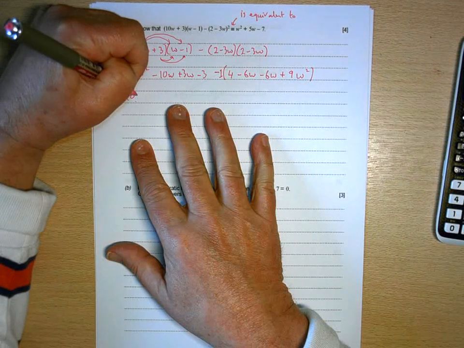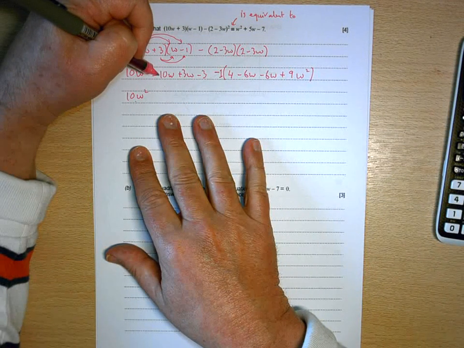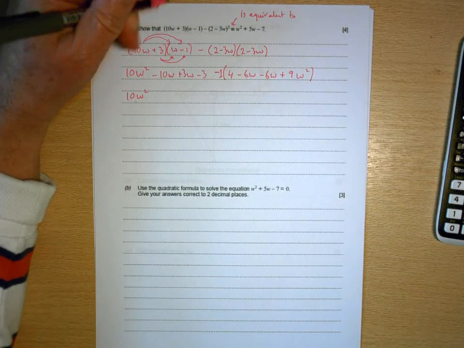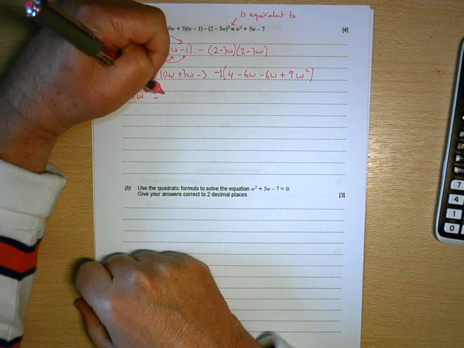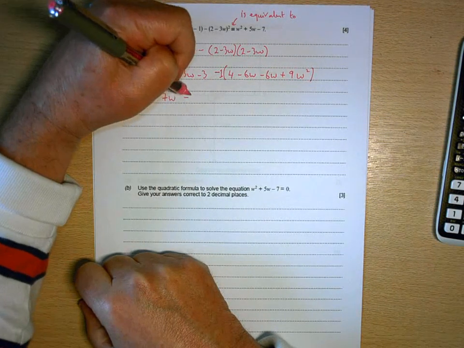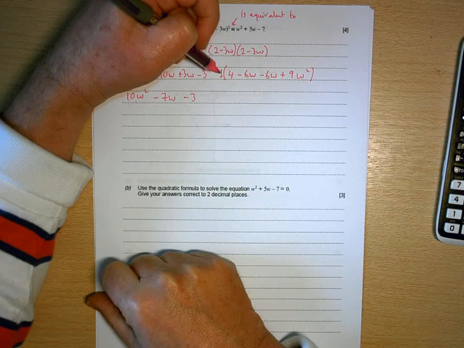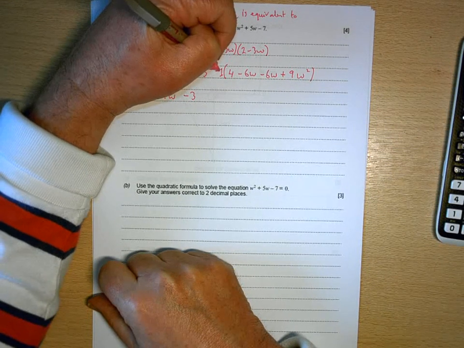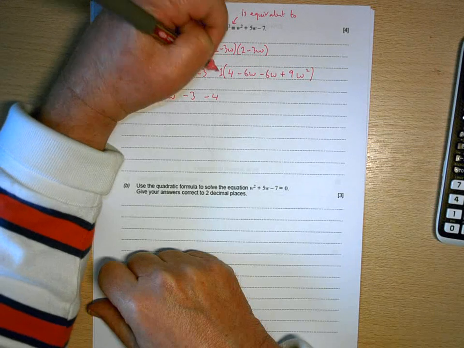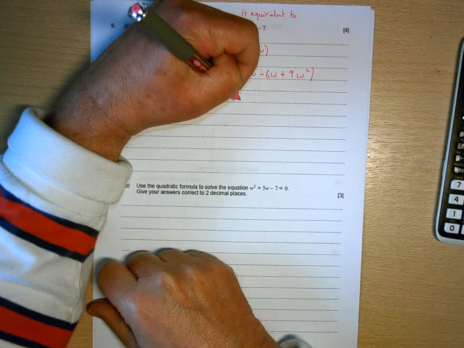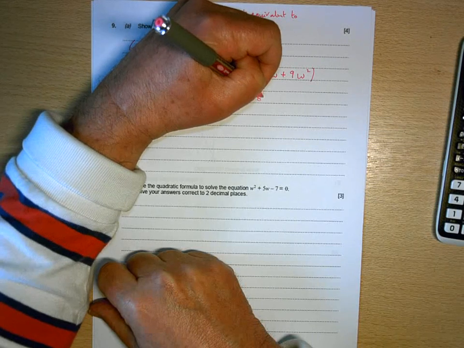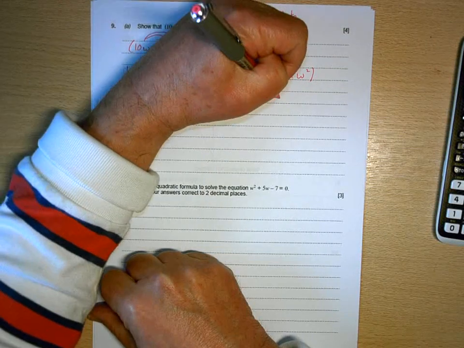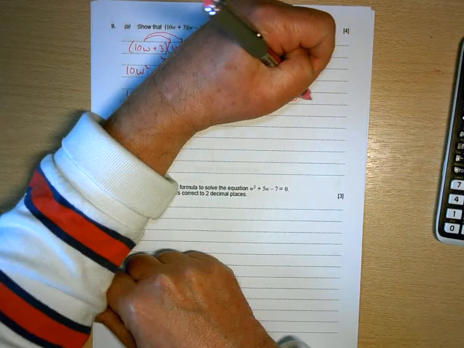So I got 10w squared. I can tidy up here. I got minus 10 and I'm adding 3. We've finished multiplying. We're just moving up and down a number line now. So at minus 10 adding 3 will take me to minus 7w minus 3. Now I'm going to get rid of this bracket by multiplying everything by minus 1. So I get minus 1 times 4 is minus 4 plus 6w plus 6w, because I've got minus times a minus, minus times a minus, and then minus 9w squared.